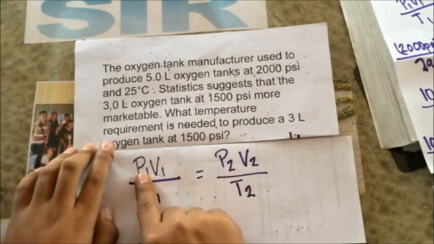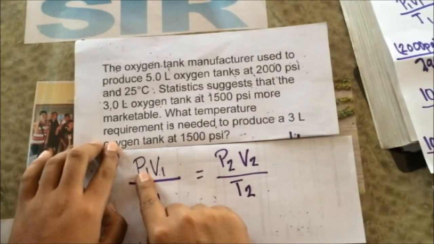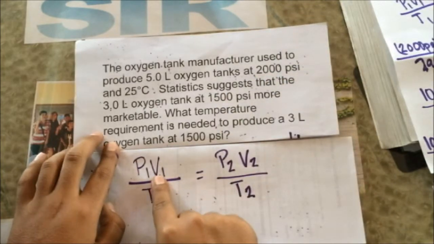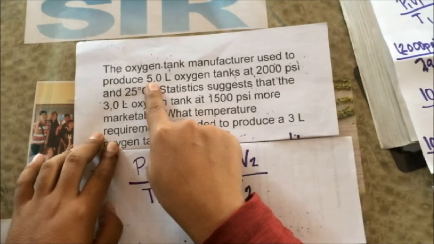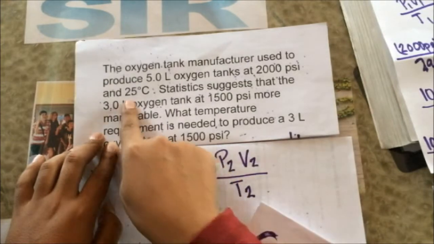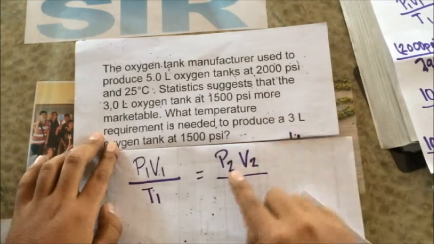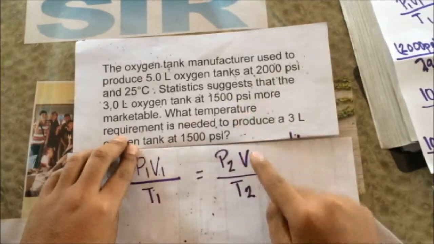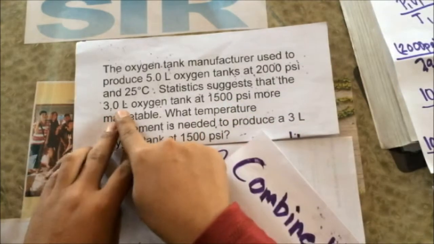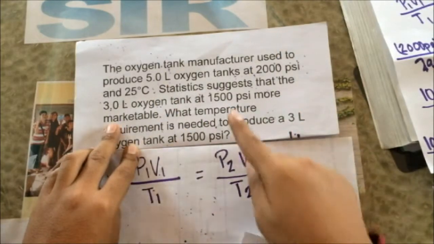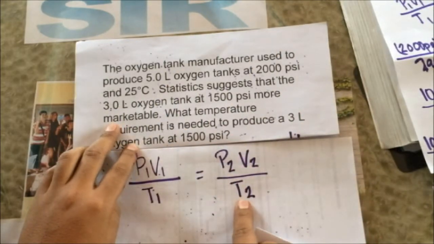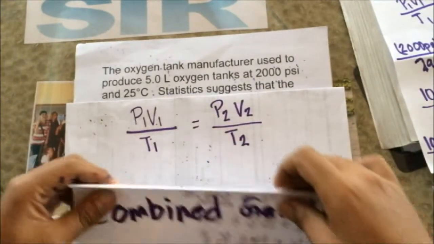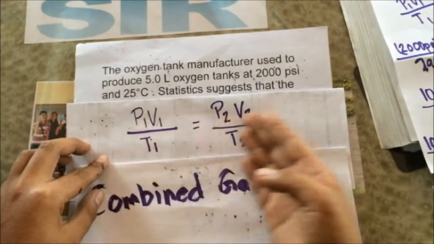We have here the initial pressure. The initial pressure is actually 2000 psi. The initial volume is actually 5.0 liters, and the initial temperature is 25 degrees Celsius. The final pressure is 1500 psi. The final volume is 3.0 liters, and we're actually solving for the T2. So we are now good to go. We can use the combined gas law formula, which is this.